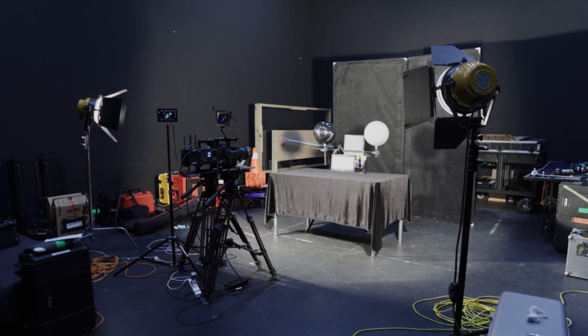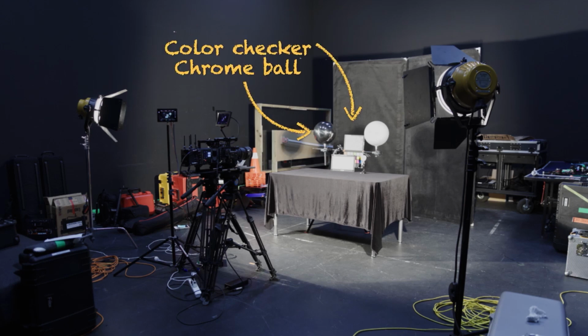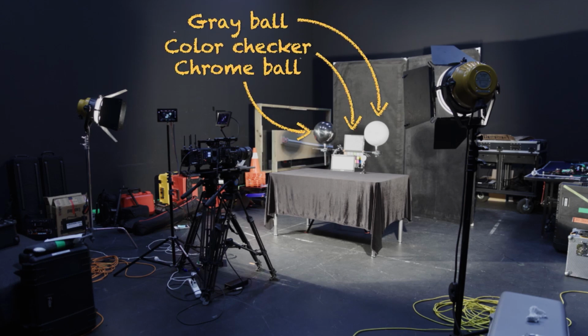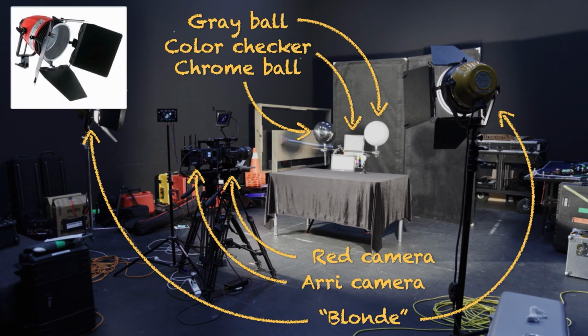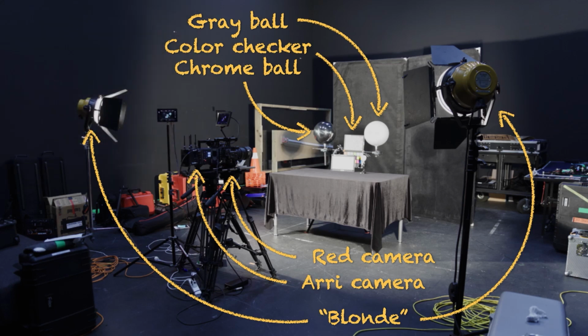Here you see a fairly simple setup. We have a chrome ball, a color checker, and a gray ball. We have a couple of cameras and we have 2 blondes. This is Strand's 2 kilowatt light, as opposed to a redhead, which is a 1 kilowatt light. This is because the 1 kilowatt lights were introduced by the brand Mole-Richardson, and they like to have a red housing. And the 2 kilowatt lights were instead introduced by Strand Lighting, and they prefer to paint their housings yellow. But we're digressing.